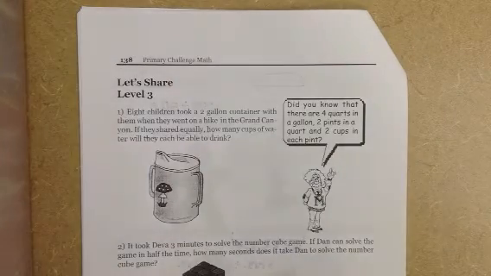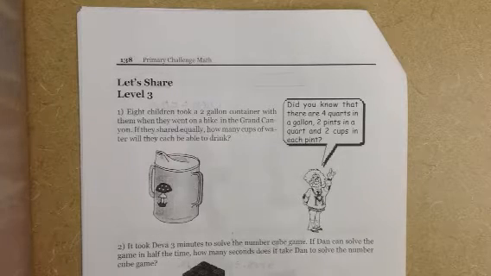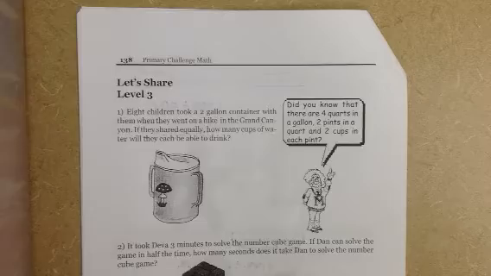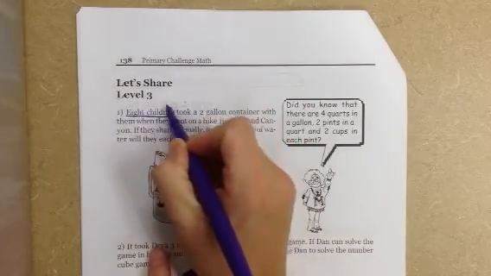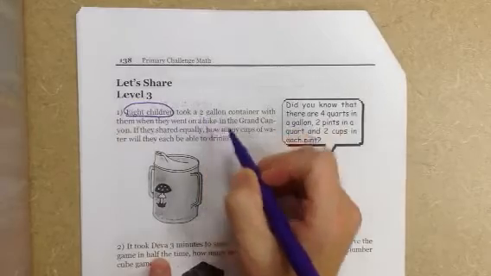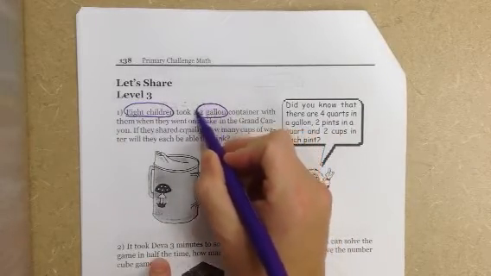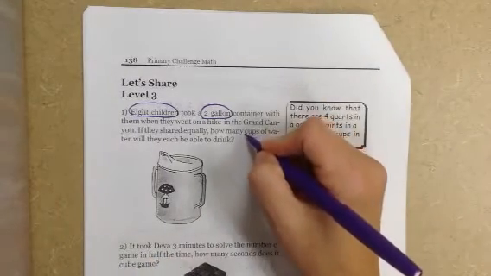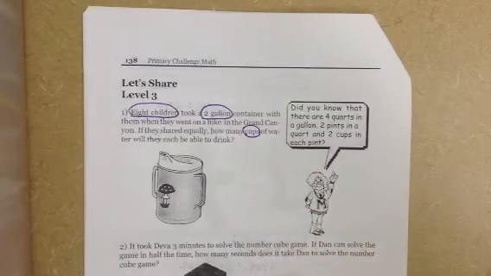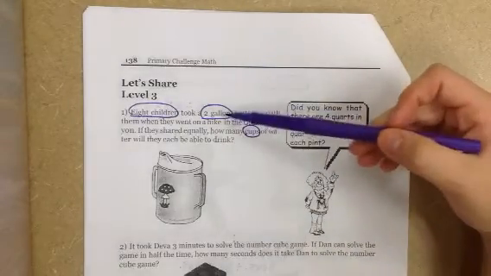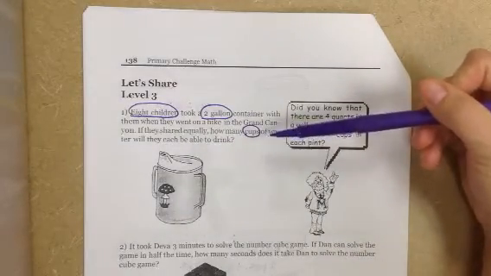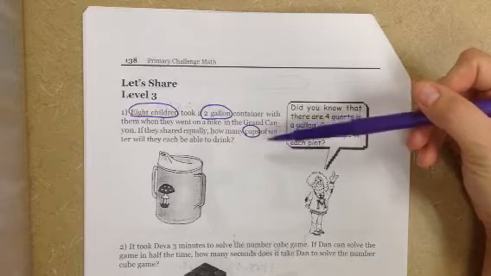8 children took a 2-gallon container with them when they went on a hike in the Grand Canyon. If they shared equally, how many cups of water will they each be able to drink? Well, I see that we have 8 children who have 2 gallons of water. The question, however, is asking us how many cups of water each child would be able to drink. So I'm taking those 2 gallons and dividing it between 8 children, but the question is asking me how many cups. That can be kind of tricky.